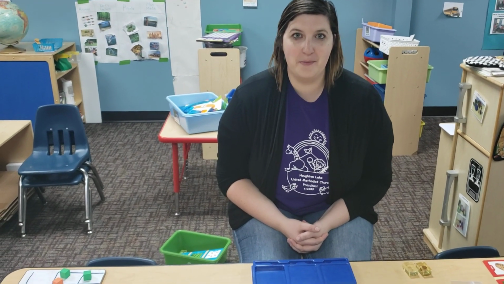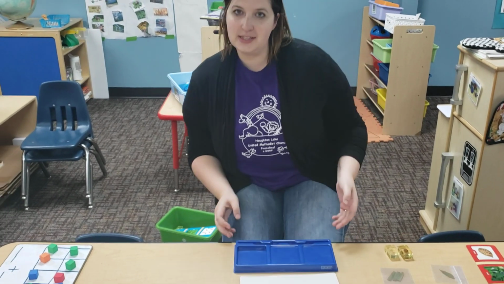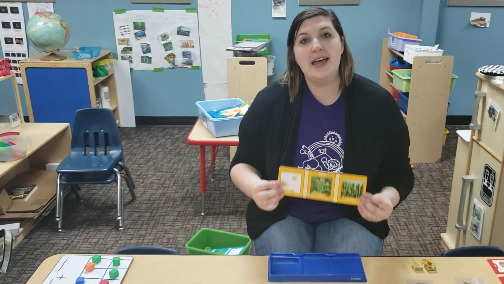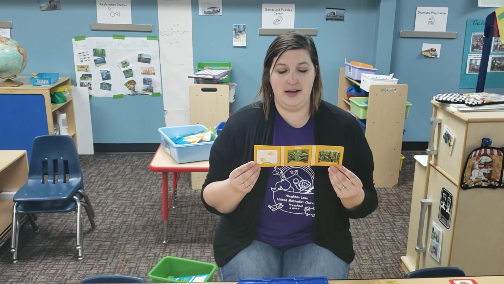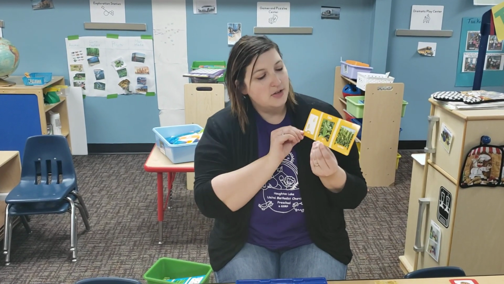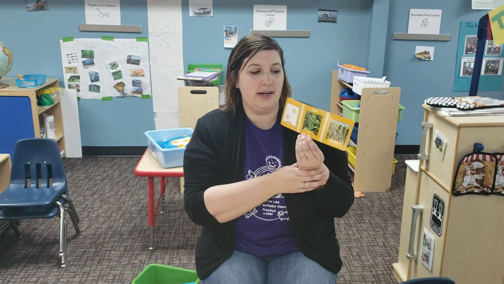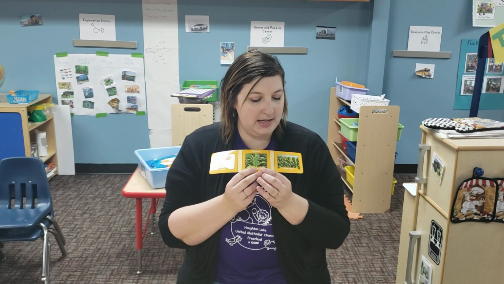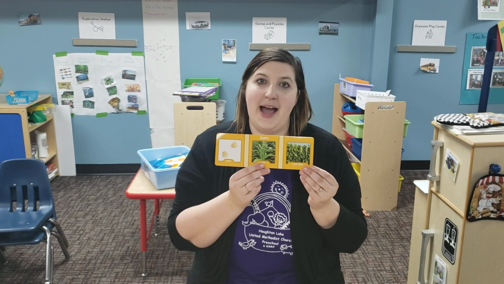We are going to be talking a little bit about science today, and a little bit about math today. The first thing I got out of our exploration station is a seed progression. So here I have corn, and what it shows me is the seeds, the leaves, and the actual plant.